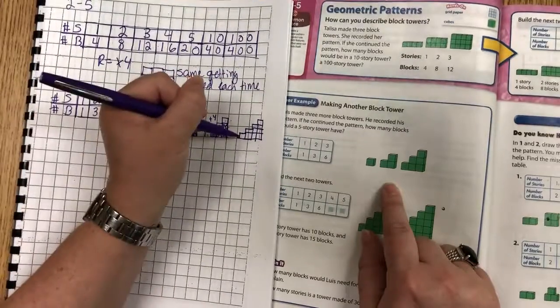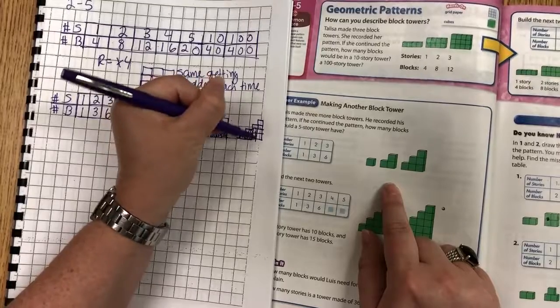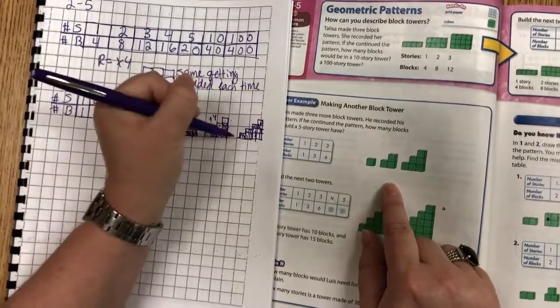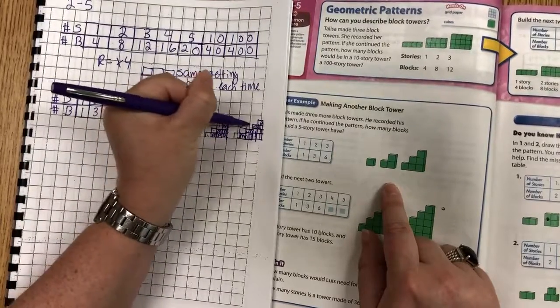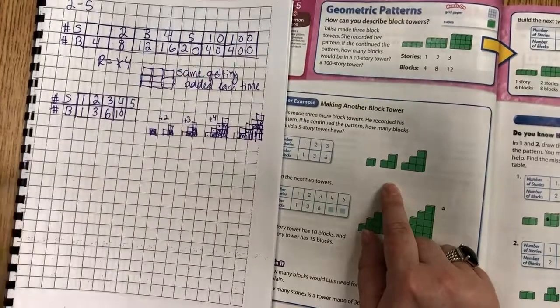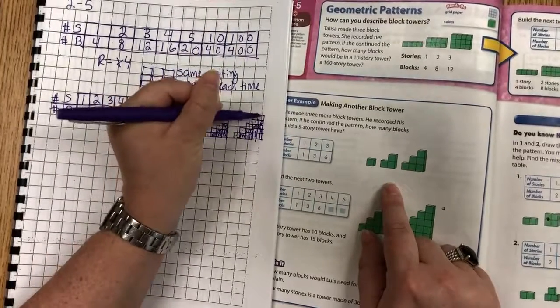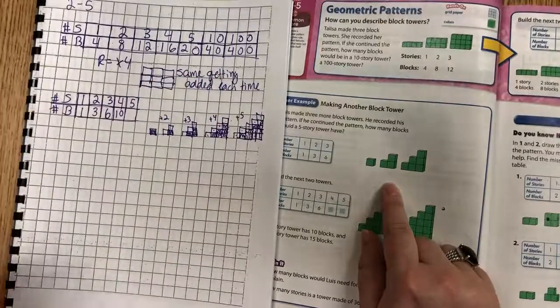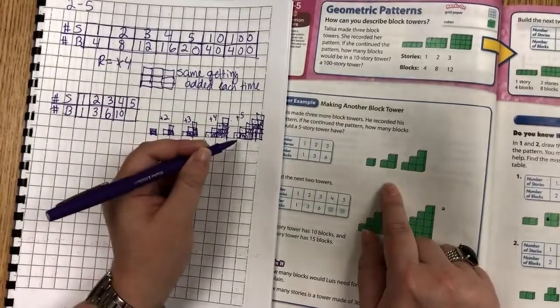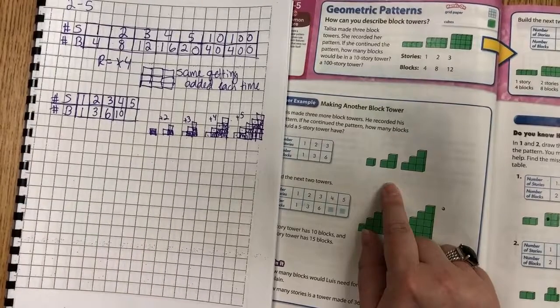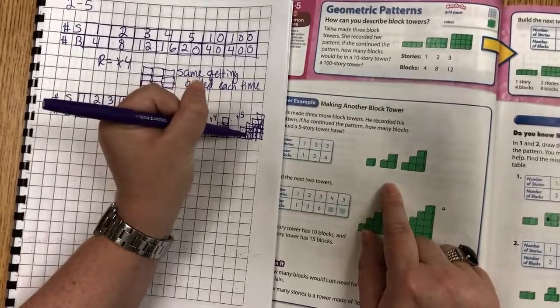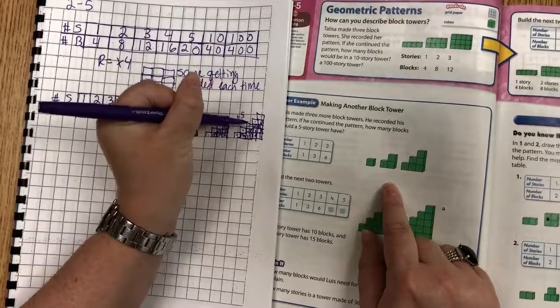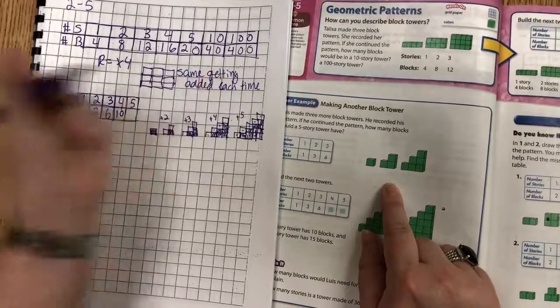That's got my 10 pieces in it, and now I'm going to color it in to show that that's my original piece. And then I'm going to add more blocks. Oh. 1, 2, 3, 4, 5. Now I've added 5, and I have 5 floors. But how many do I have in all? 1, 2, 3, 4, 5, 6, 7, 8, 9, 10, 11, 12, 13, 14, 15.